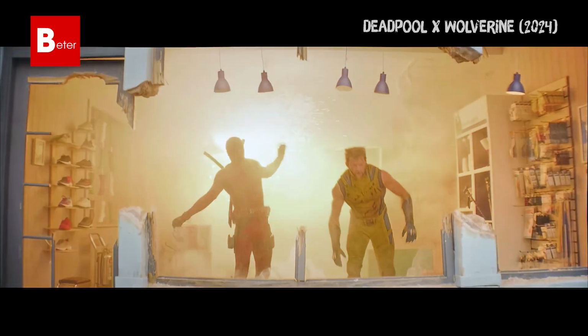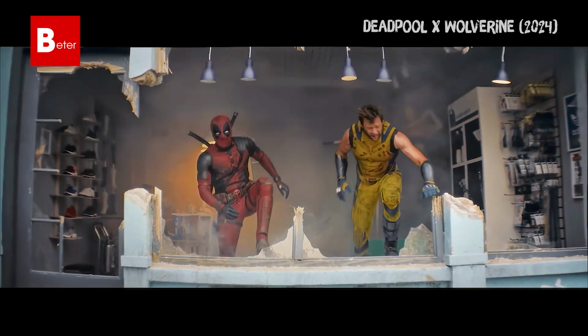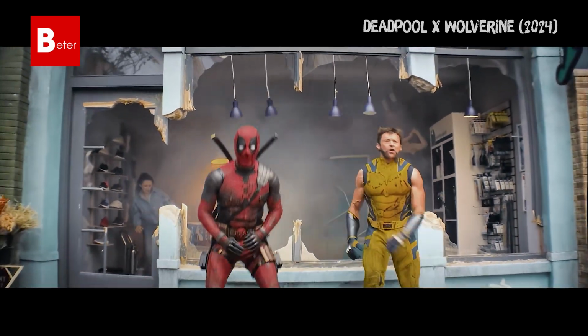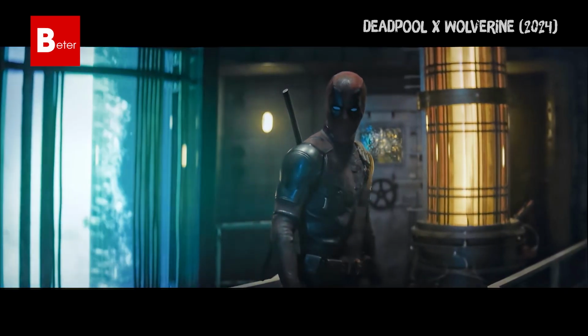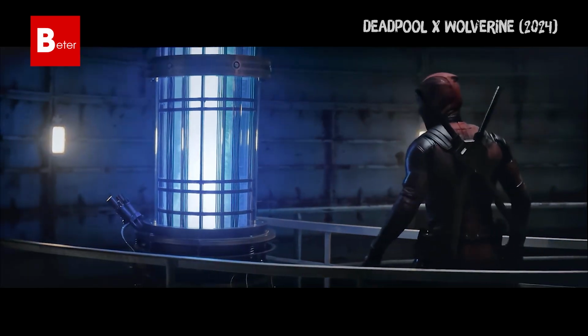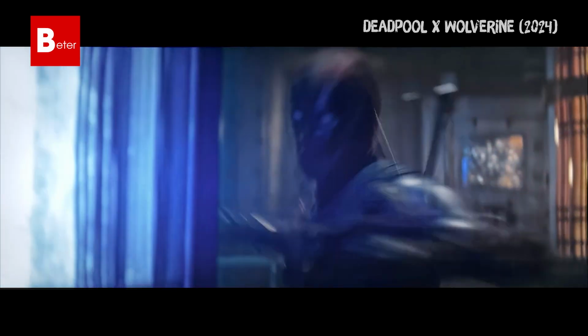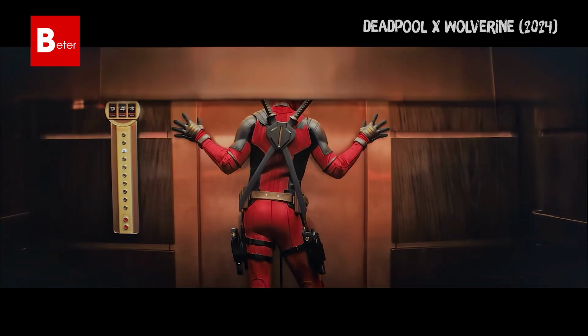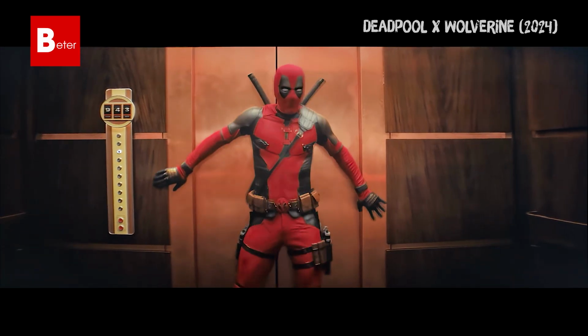Given Deadpool's unique nature and his ability to break the fourth wall, fans are eager to see how the character will interact with other MCU heroes and villains. The creative team behind the film has assured fans that the character's R-rated humor and violent tendencies will be preserved, even within the more family-friendly MCU.